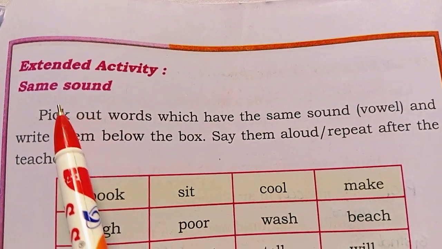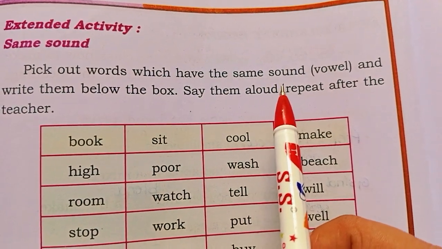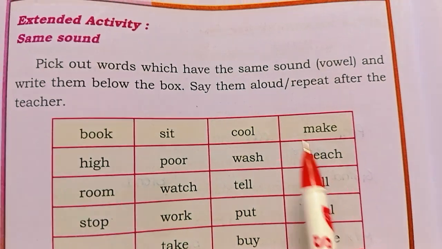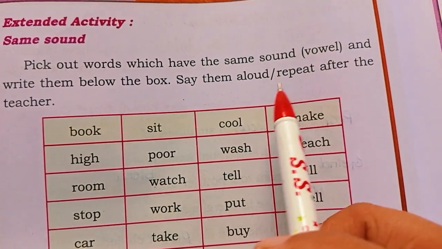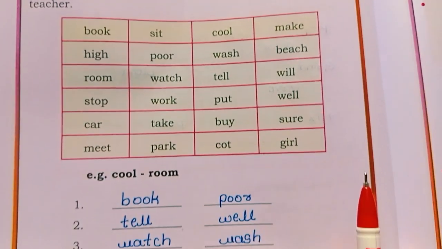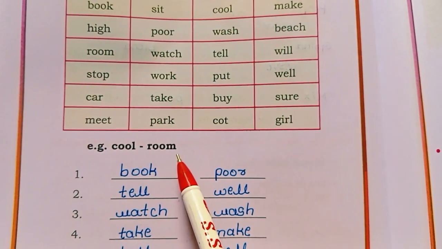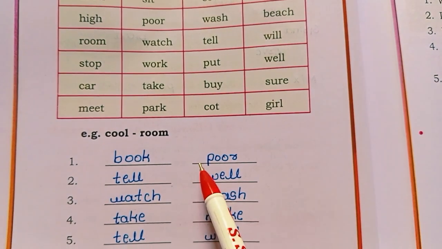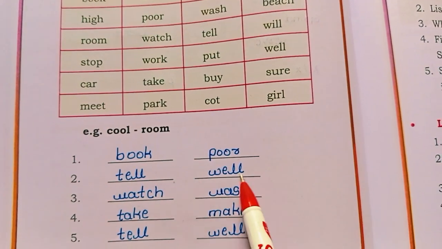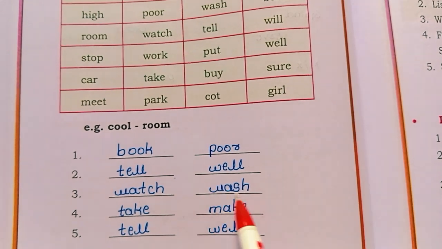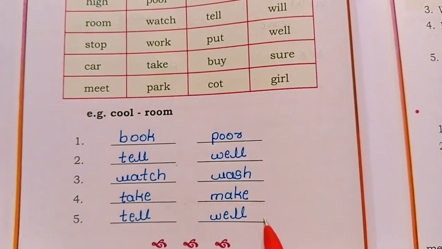Extend activity. Same sound. Pick out words which have the same vowel sound and write them below the box. Say them aloud or repeat after the teacher. For example, cool, room, book, poor, tell, well, watch, wash, take, make, tell, will.